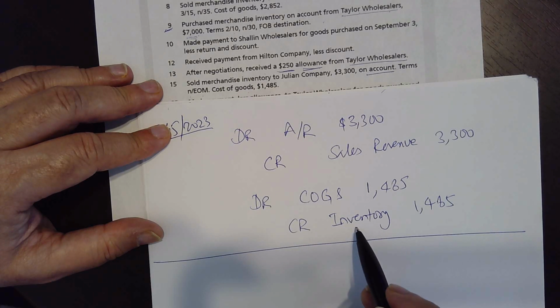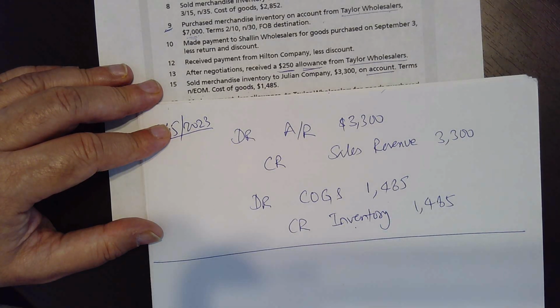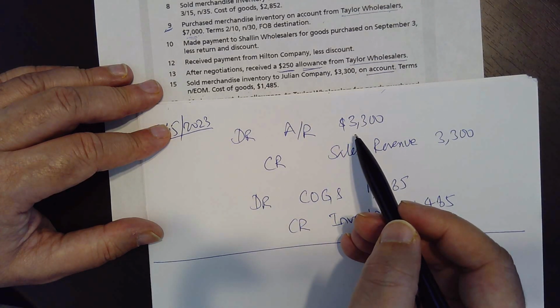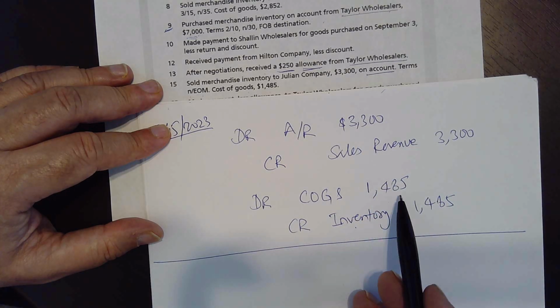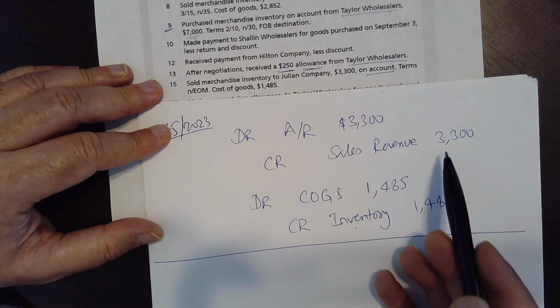So crediting inventory is going down or going outside the business, and hence we have $1,485 of cost of goods sold. And this $3,300 is our sales revenue, because for $1,485 inventory, we are charging $3,300 in revenue. Okay.